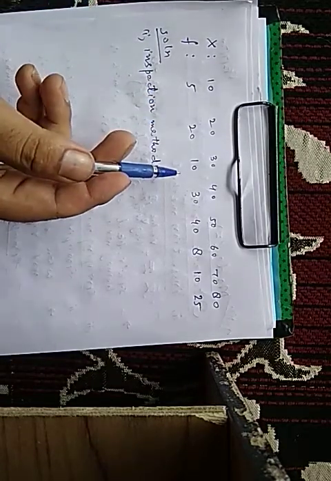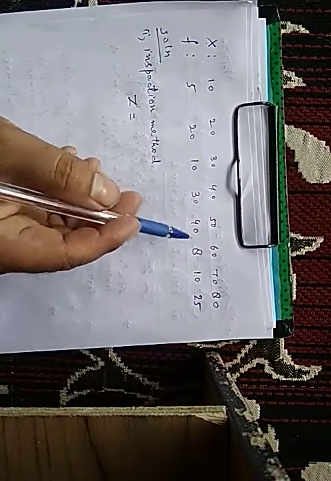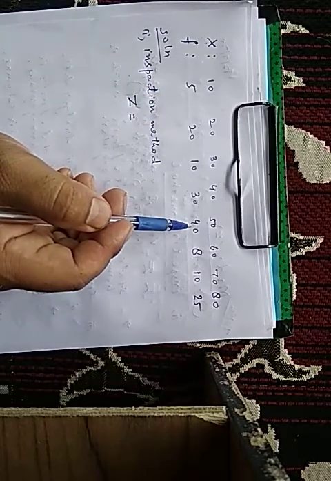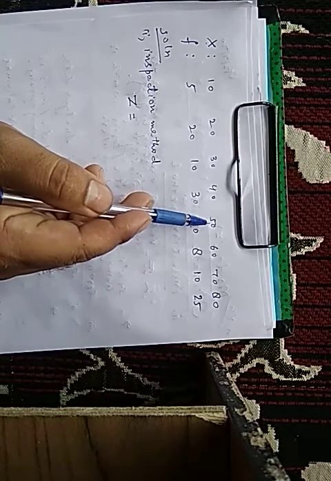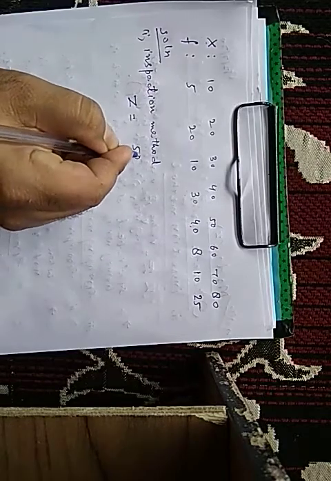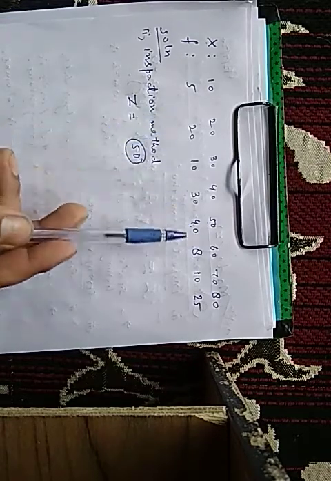Since the frequencies are given, in this case the value of mode, that is Z, will be that value of variable x which is having the highest frequency. In this case the highest frequency is equal to 40, and against this the value of variable is equal to 50. Therefore the value of mode is equal to 50, because it is having the highest frequency among these frequencies of the given variable.